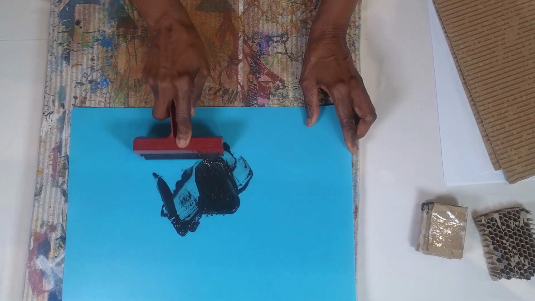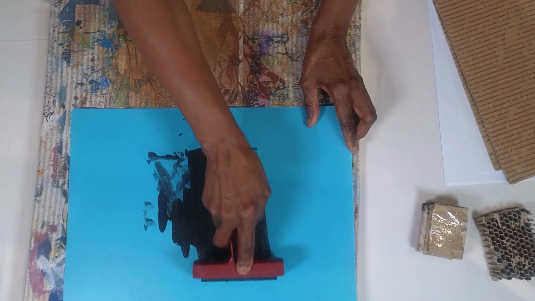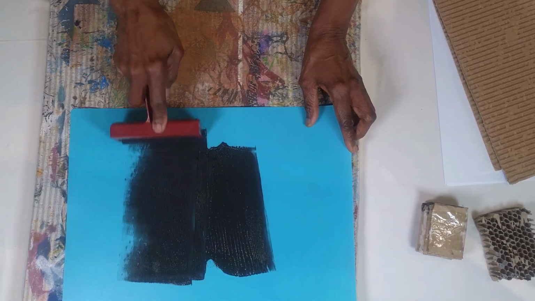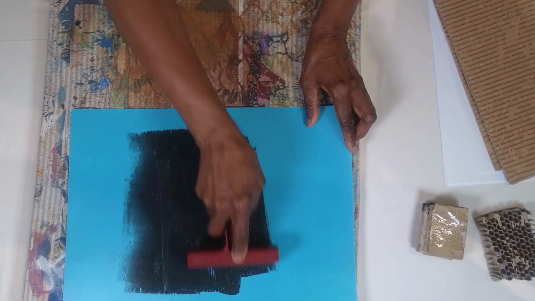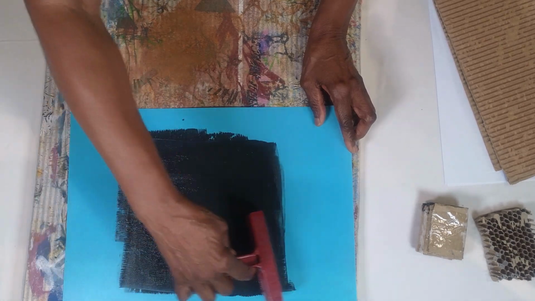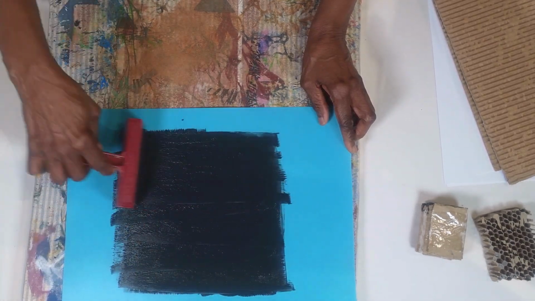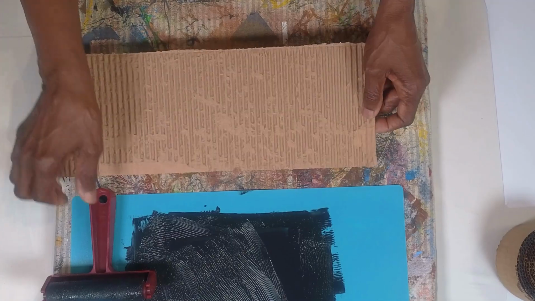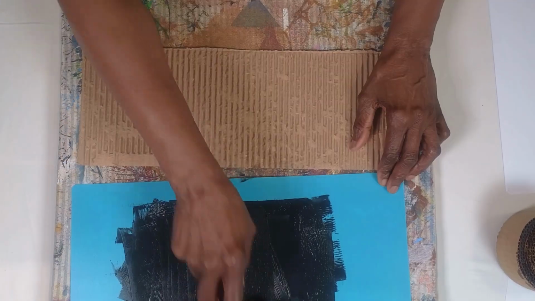So let's start printing. And I'm just going to take my brayer and roll this out until I get a nice thin layer. I'm going to do this piece of cardboard.